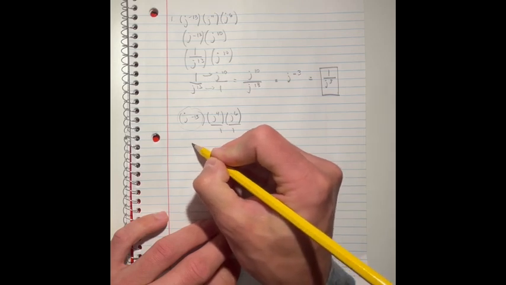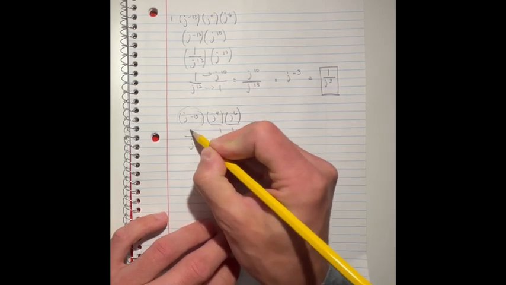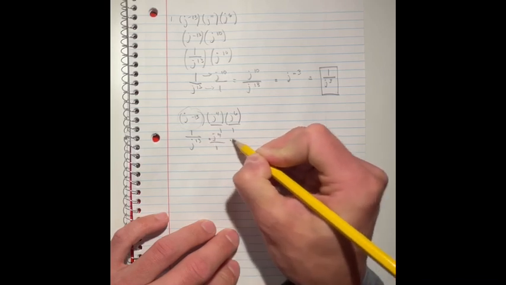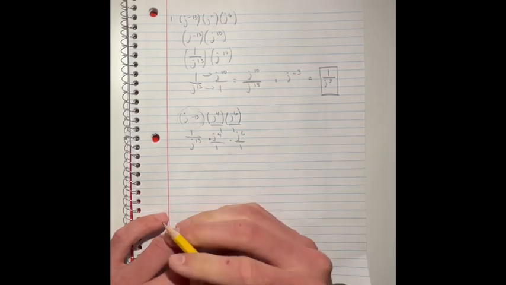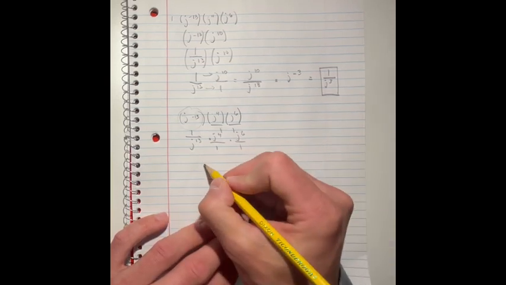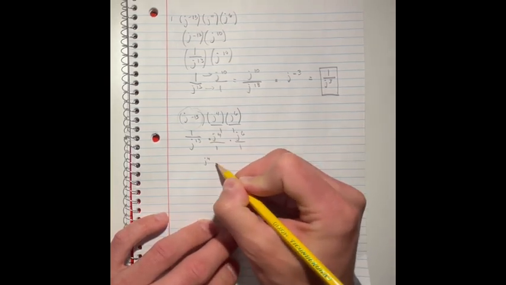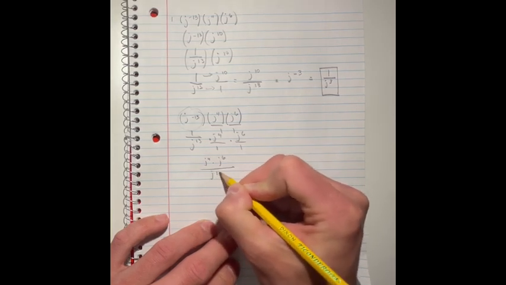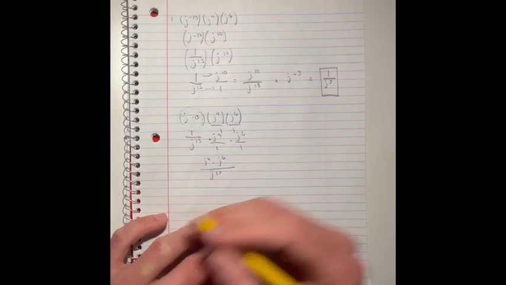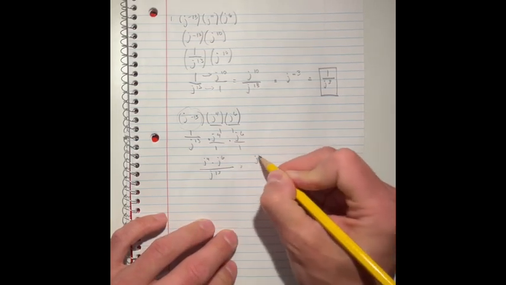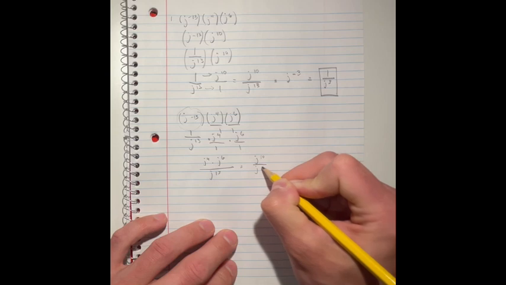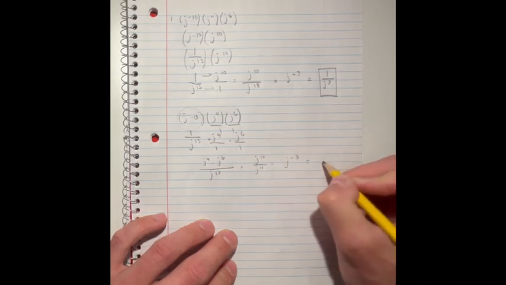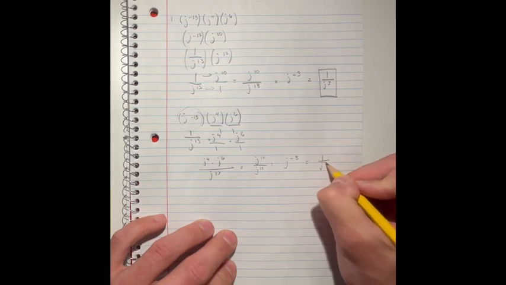So we would get 1 over j to the 13th times j to the 4th over 1 times j to the 6th over 1. And we would get j to the 4th times j to the 6th over j to the 13th. j to the 10th over j to the 13th equals j to the negative 3rd, which equals 1 over j to the 3rd.